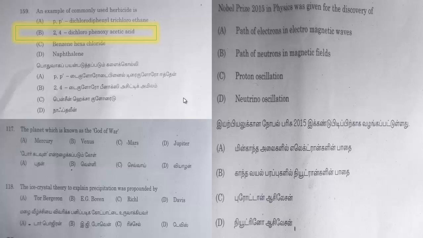God of War. Which planet is also known as the God of War? This planet is also known as the red planet. Okay, so the answer is Mars. Next, the ice crystal theory to explain precipitation was propounded by Tor Bergeron. He proposed this theory. This is nothing but to explain how precipitation occurs. Precipitation is nothing but rainfall.